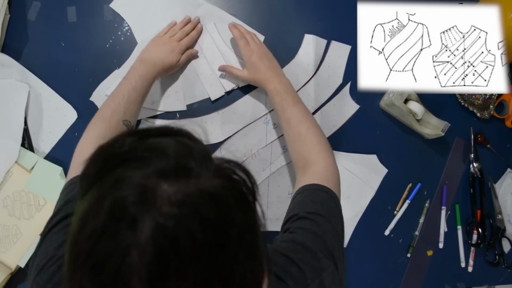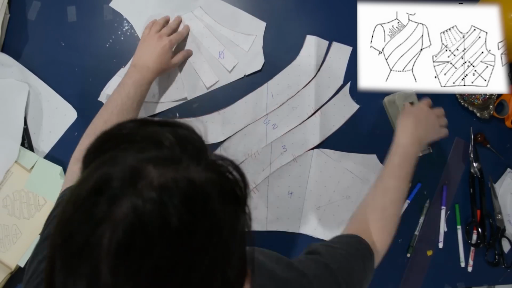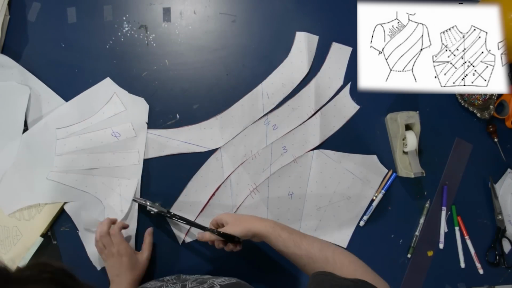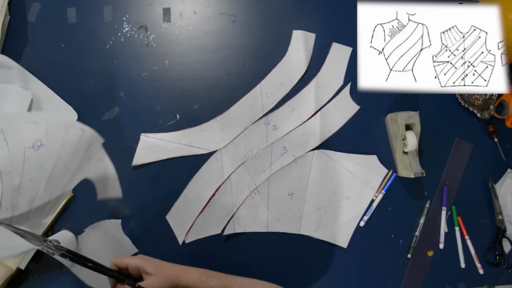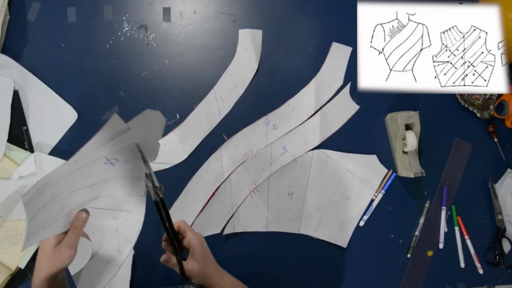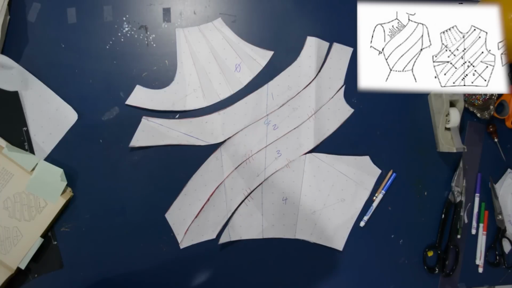I need a larger piece of paper here, like so. I'm just adding about an inch of fullness between each of these lines up here. Again, I have 3 lines, they had 4. Whatever, it'll be fine. I'm kind of modifying this to work on my block. And like so. So this is essentially the pattern.